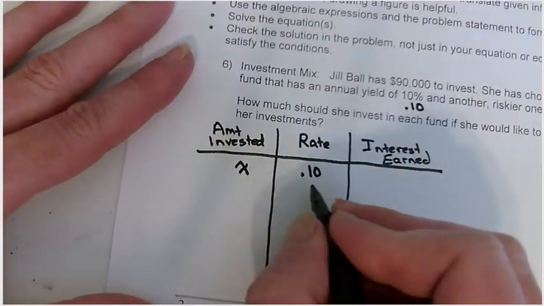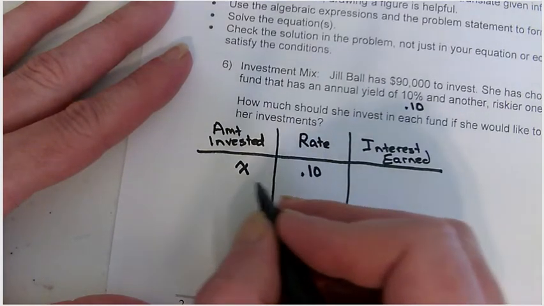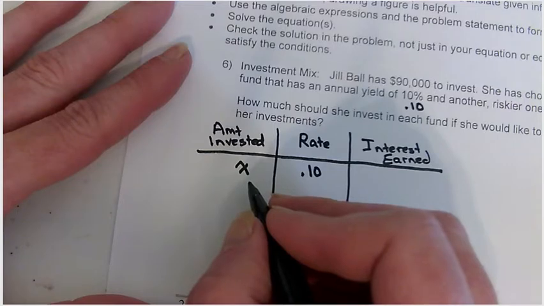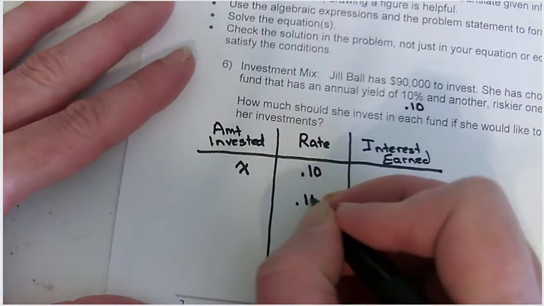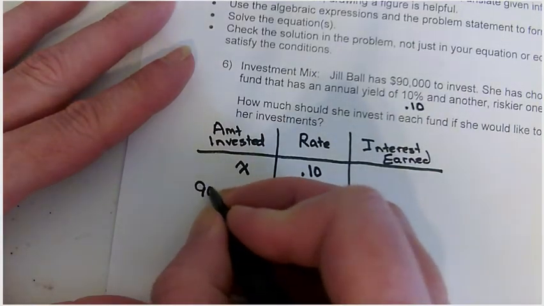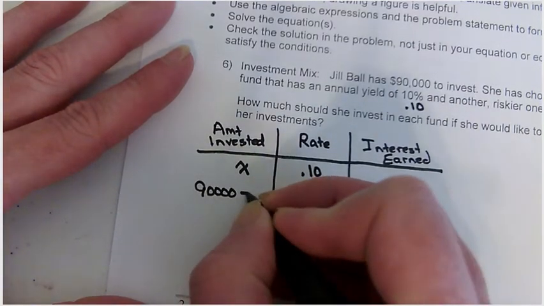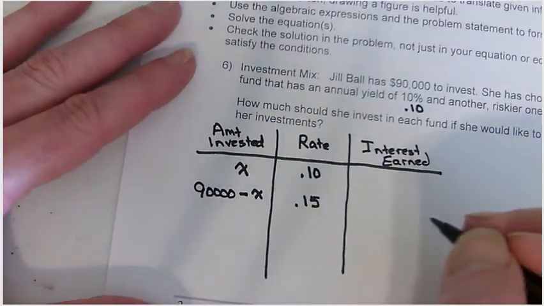So X is the amount invested at 10%. If she has $90,000 to invest, then to the other rate, it would be $90,000 minus what she already invested at the other group.